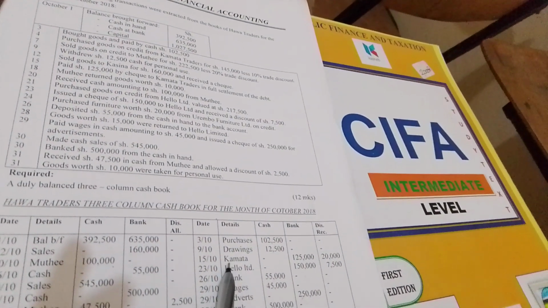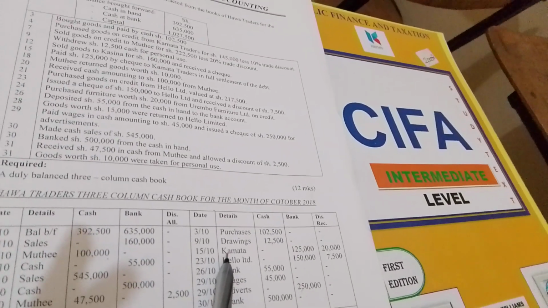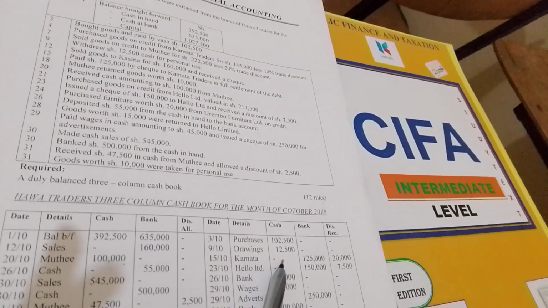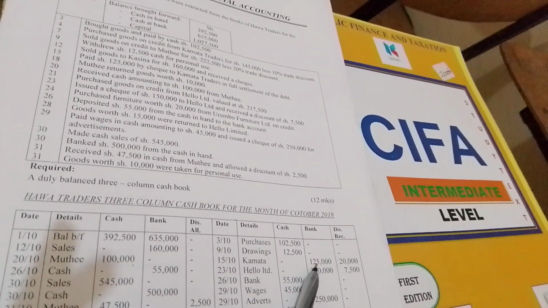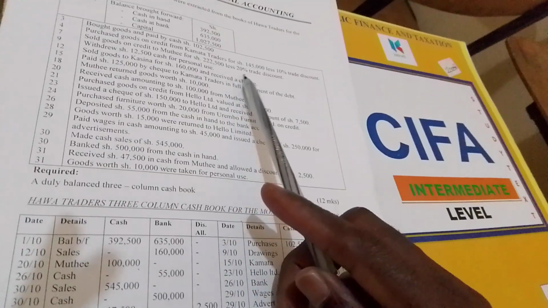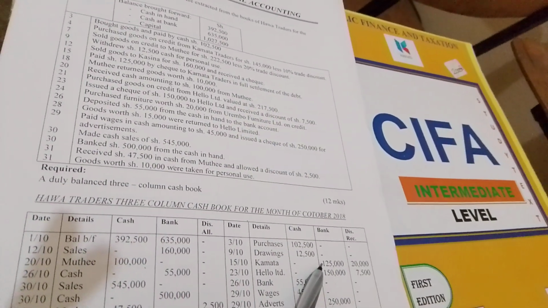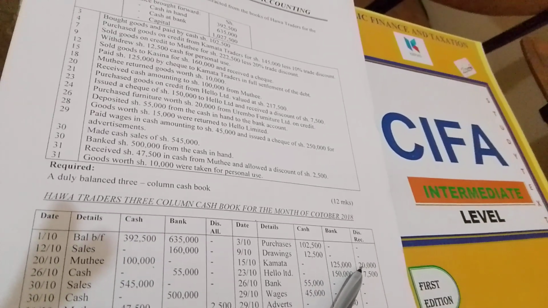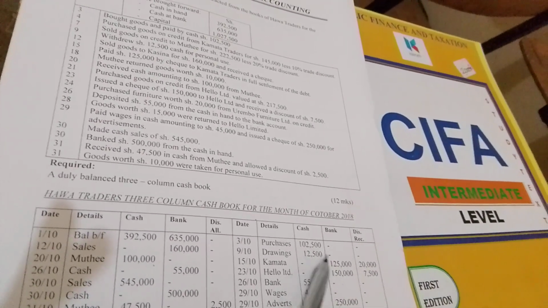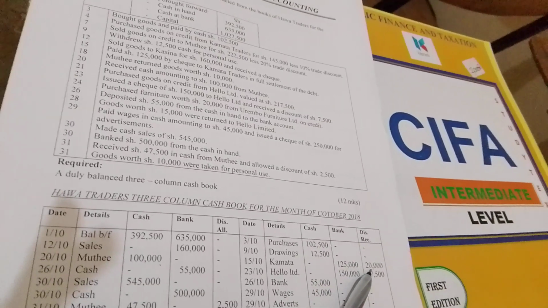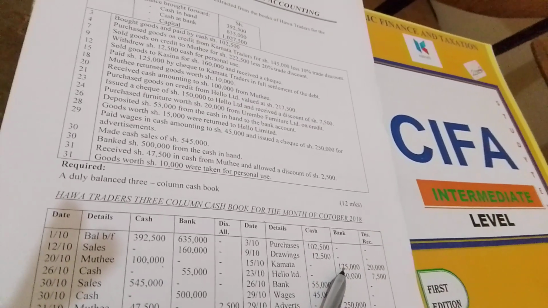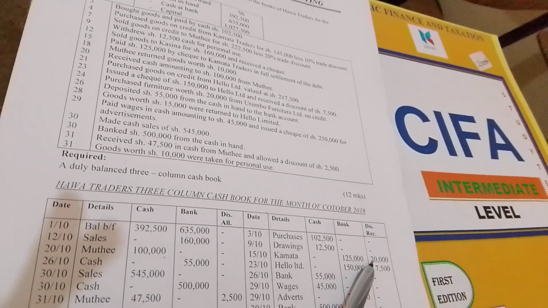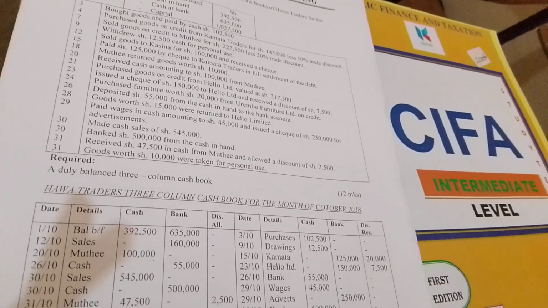So is money out? We are paying Kamata. Date 15 October. Kamata, we are paying by check. We paid him 125,000, even though we are supposed to pay him 145,000, but we are saying we pay him 125,000 in full settlement. So the difference of 20,000 to make it 145 represents discount received. So in the bank column, you put 125,000 and discount received of 20,000.